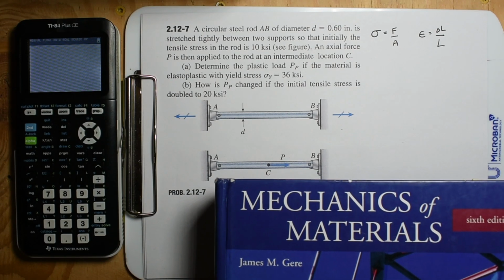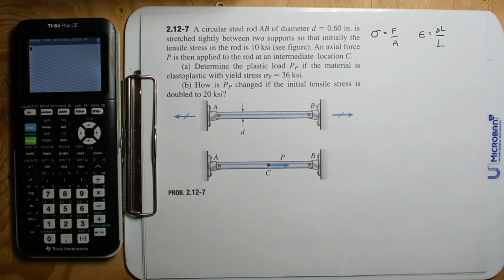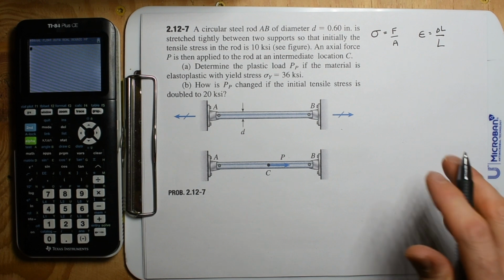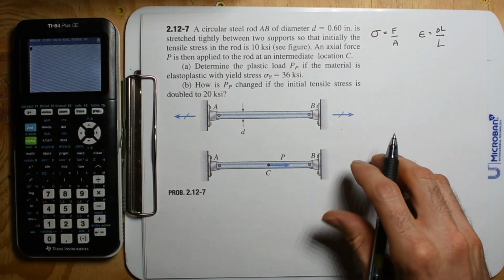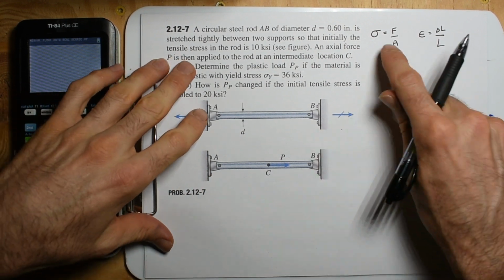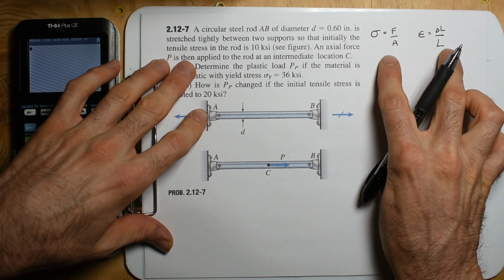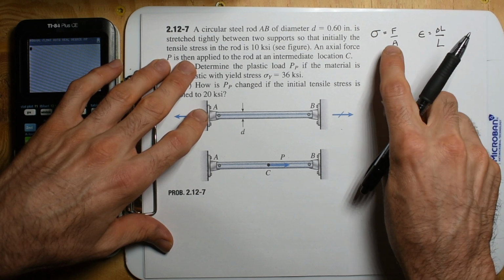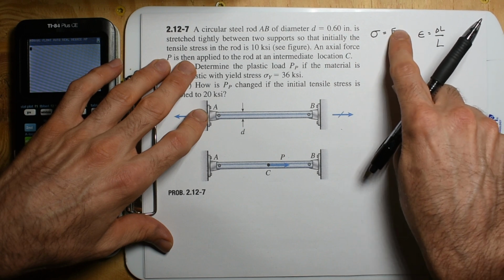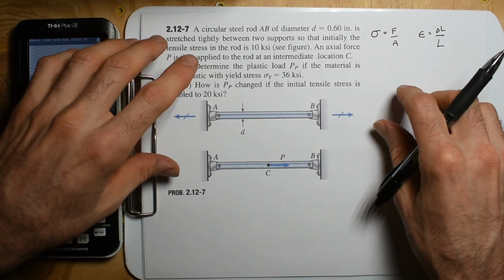Alright, so we've got mechanics of materials, and we're going to revisit this problem. This problem is solved by using yield stress. So again, here are your two equations for mechanics of materials. This is your scale. This is your force that you're going to tug on something.